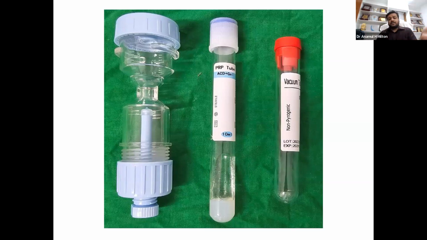Another is the vacuum tube. Here there is no gel and no ACD. We use this when we prepare the patient: we take 2 ml of ACD inside the syringe and 18 ml of blood, so a 9:1 ratio. After that we use two of these tubes, giving 10 ml and 10 ml.